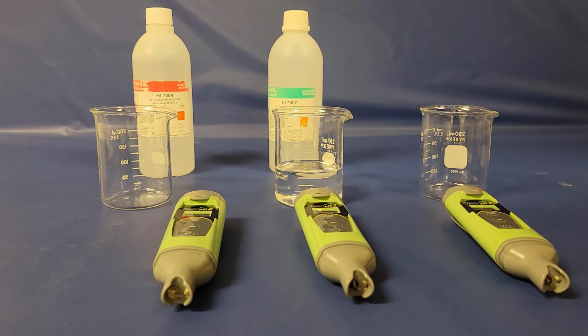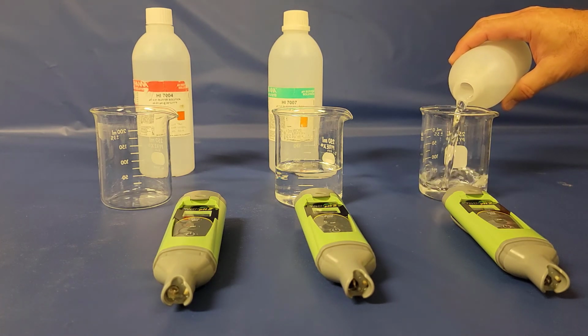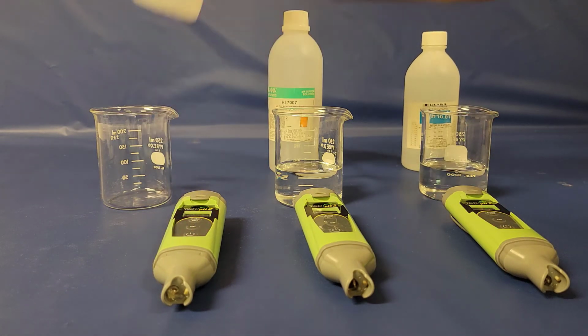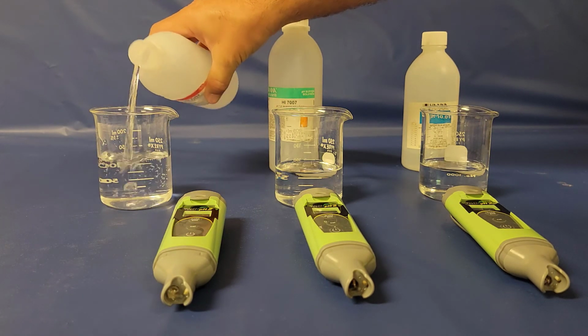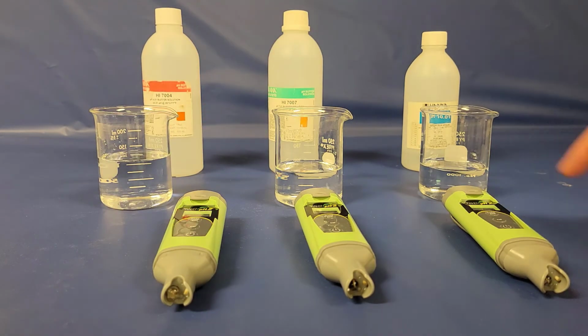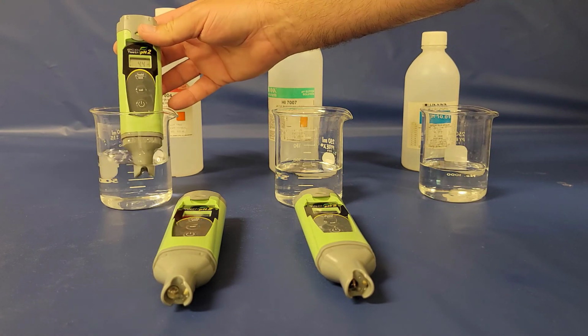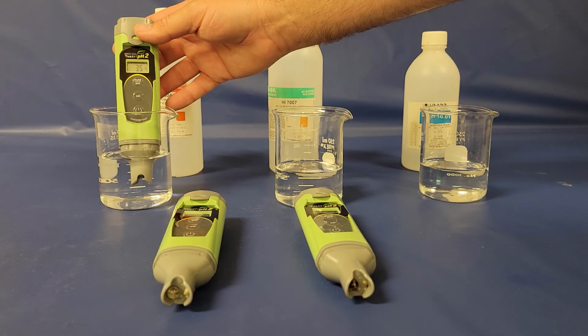So now let's go ahead and check what it is at 10 and 4 here. So we're just going to pour in some solution here. Again, about 1 inch of 10 and 4. All right, so let's go ahead and check it in 4. So we'll check our first sensor in 4. You can see there it's reading about 3.5, so it's reading a little low.